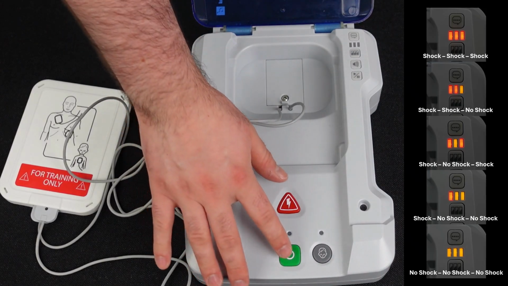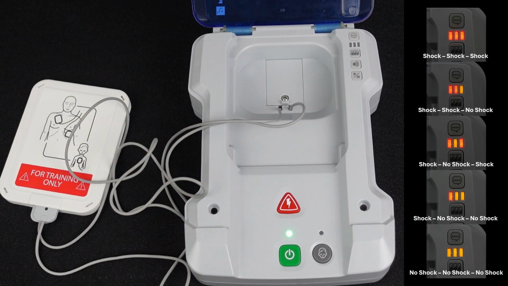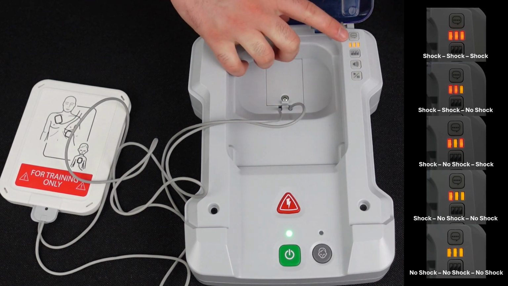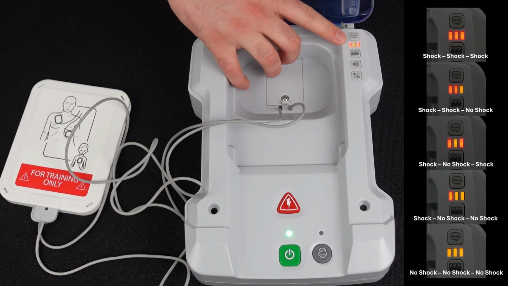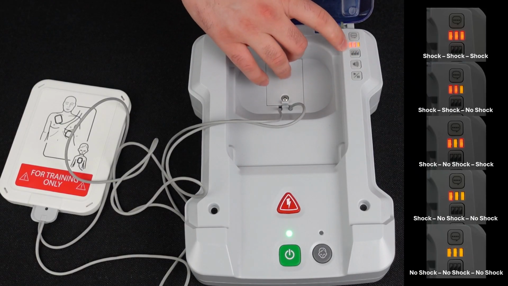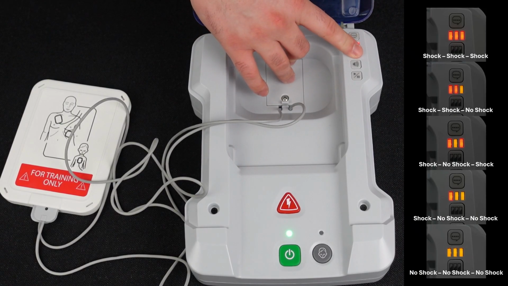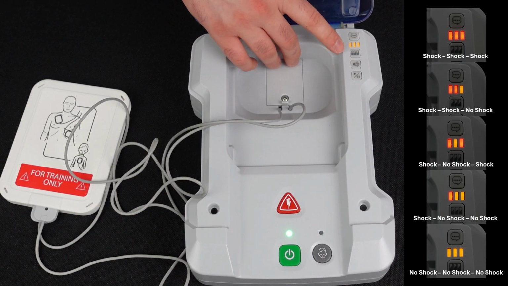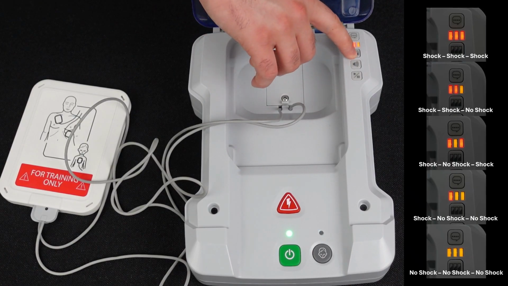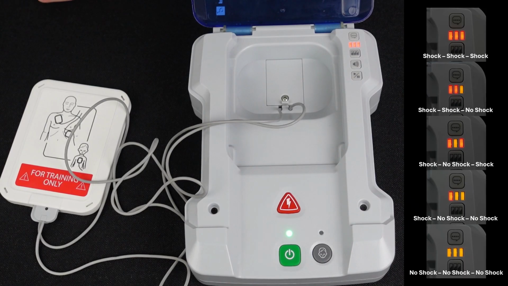To change the training scenario, turn the AED trainer on and click the scenario selection button. There are 5 scenarios to choose from as indicated in the picture to the right. Red means shock and yellow means no shock. Once the scenario you want is selected, you can turn off the AED to save or continue to change other settings. The volume button allows you to choose between 3 different volume settings.